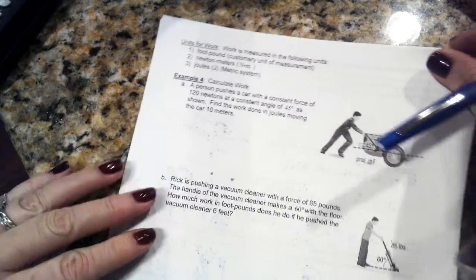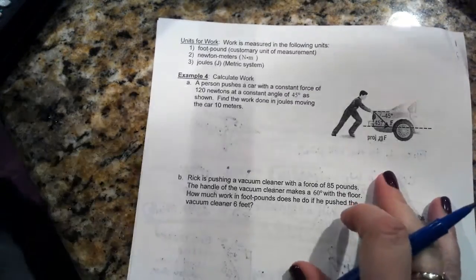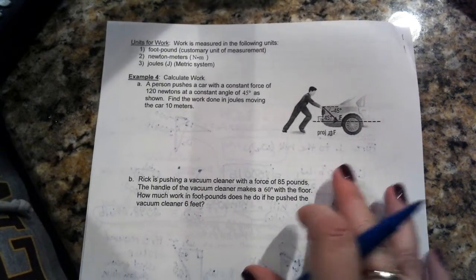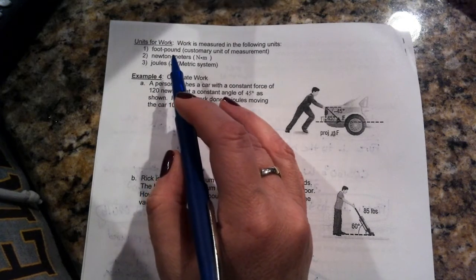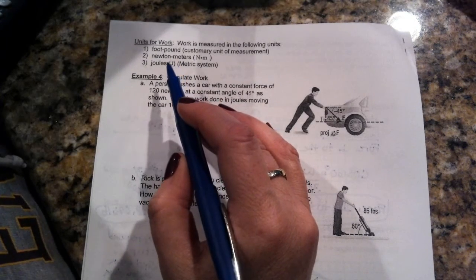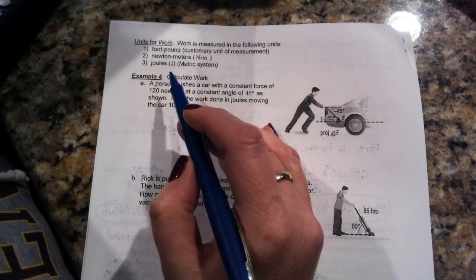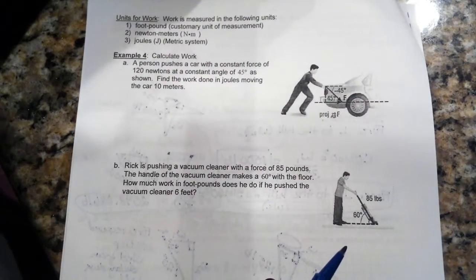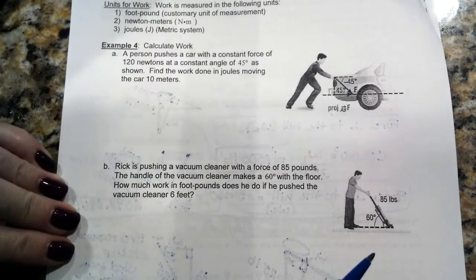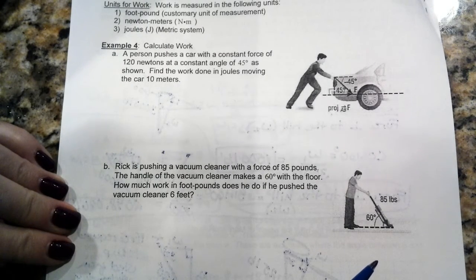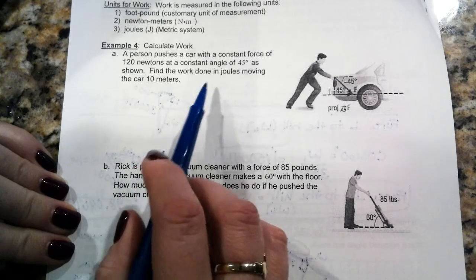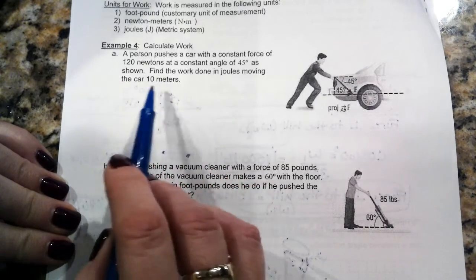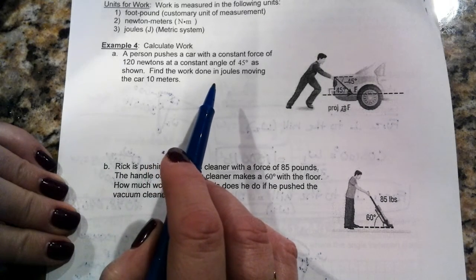So here's an example. Before we talk about that, when we talk about work, there are certain units for work that we will be using. We've got foot-pound, which is a customary unit of measure. It could be measured in Newton meters, or joules, which is part of the metric system. So to calculate work, a person is pushing a car with a constant force of 120 newtons at a constant angle of 45 degrees as shown. Find the work done in joules moving the car 10 meters.